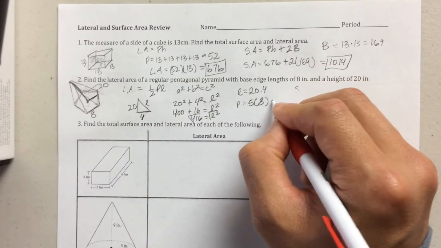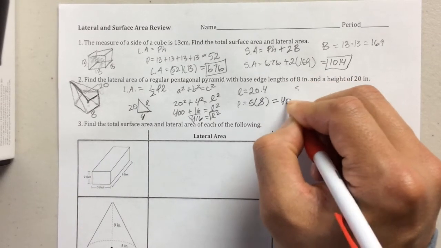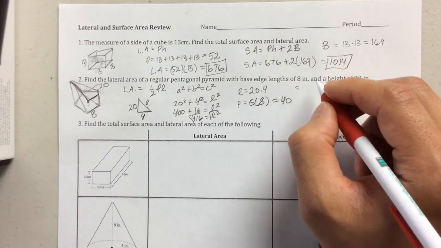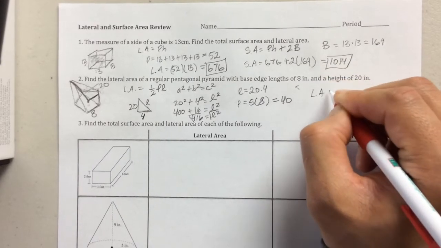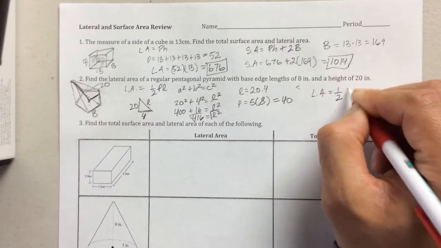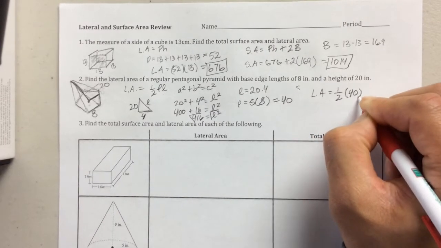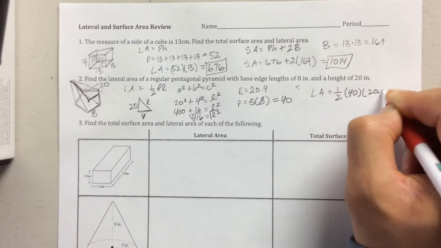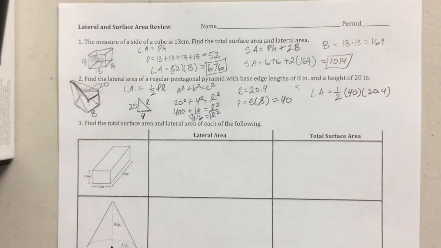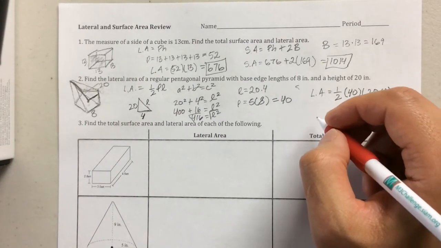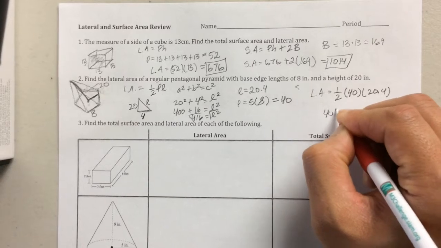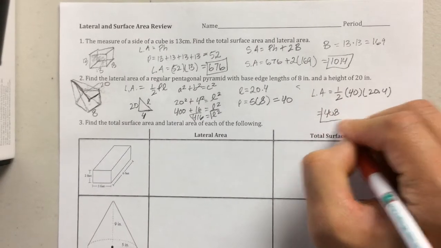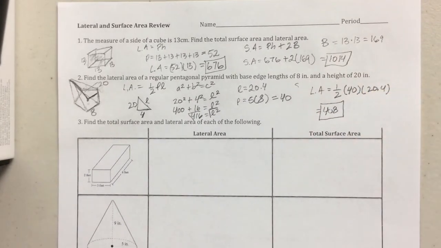So 8 times 5, I would get 40. Now plugging it back in the formula, lateral area is 1/2 times the perimeter, which is 40, times the slant height, 20.4. If I calculate that out, I would get that the lateral area is 408.